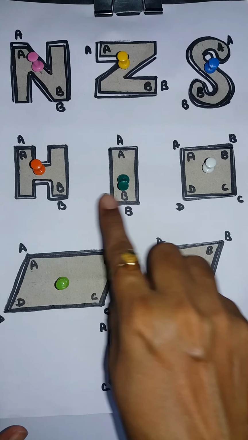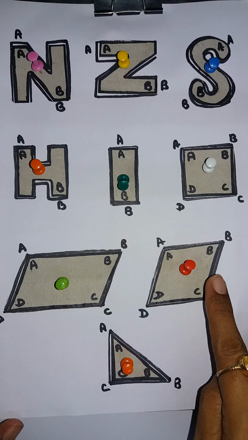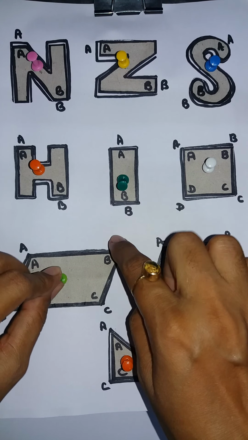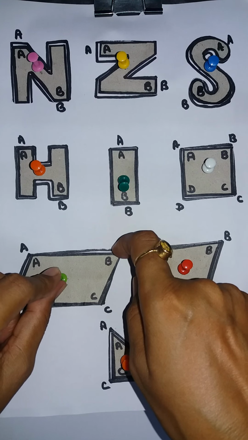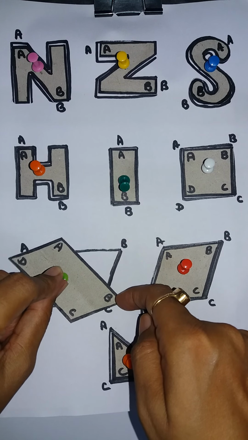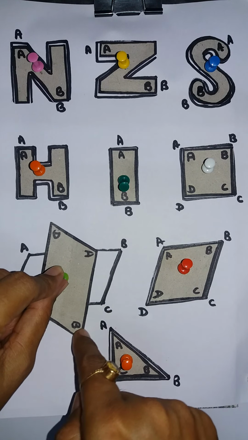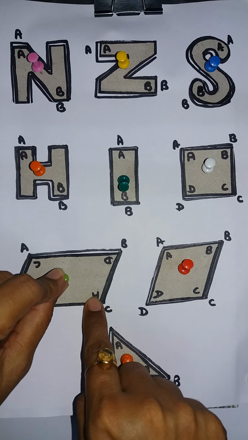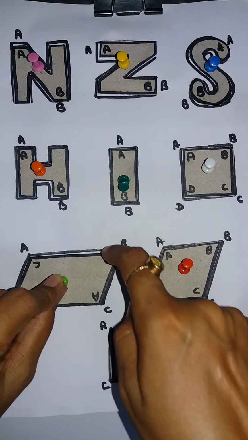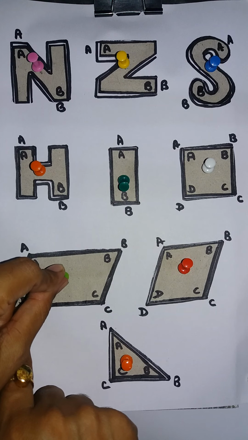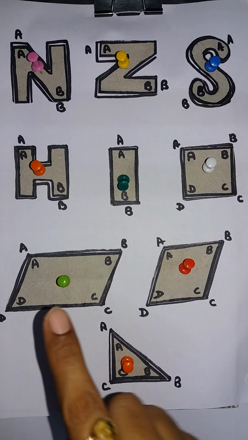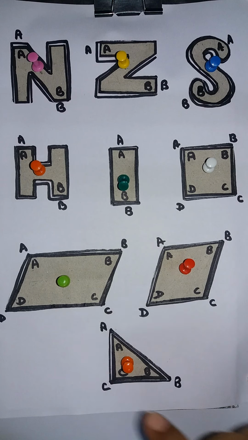In a similar way, we can check for each and every figure. Here in this parallelogram, we can check this out. So we need to find out how many times it fits in its outline. We can find it here. 1 time it fits, right? And 2 times. So this is having 2 order of rotational symmetry, and yes, it is having rotational symmetry.